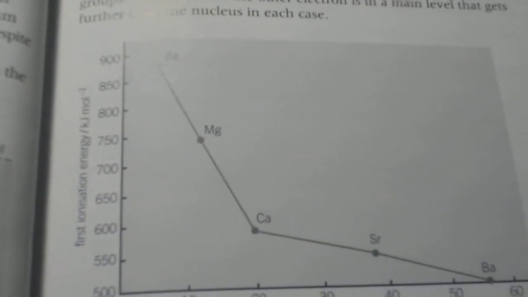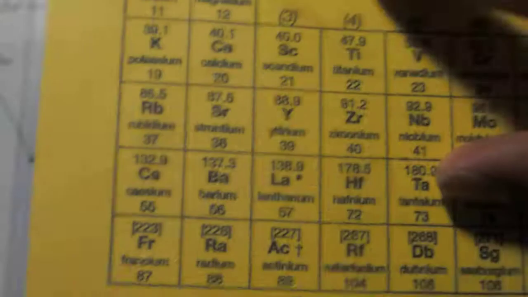So, another graph there. Sorry, this is down a group now. And you can see that the ionization energy decreases dramatically down a group of the periodic table. You can see how the energy decreases a lot as we go from beryllium to magnesium to calcium to strontium to barium.